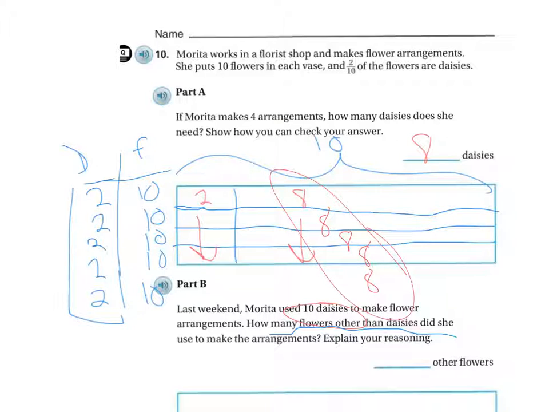So the question is, how many flowers other than daisies did she use to make the arrangements? Well, how many 8s do we have? 1, 2, 3, 4, 5. And we know that 5 times 8 is 40. So she needed 40 other flowers in order to make the arrangements using a total of 10 daisies. I am out of room, but I'm going to ask you to explain below what we just did. Explain your reasoning.